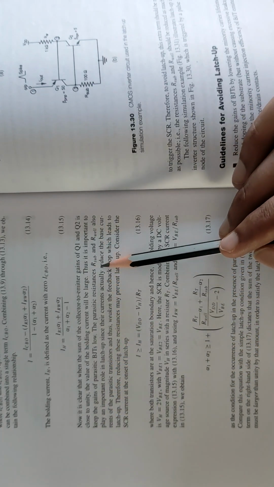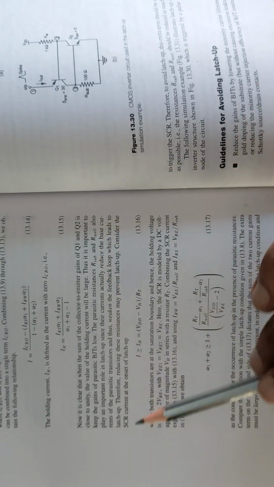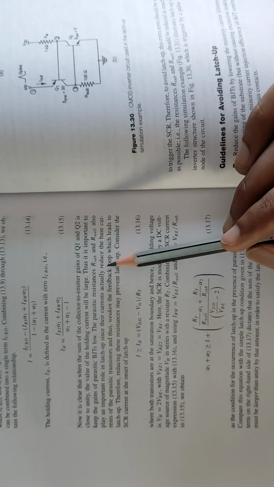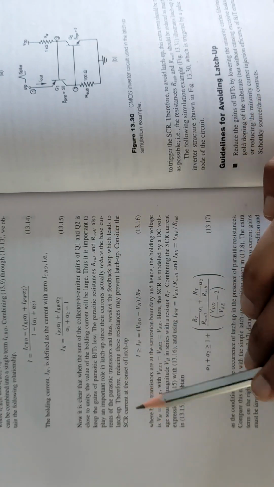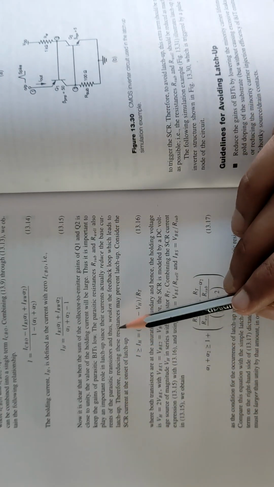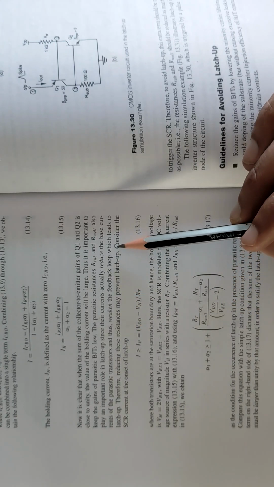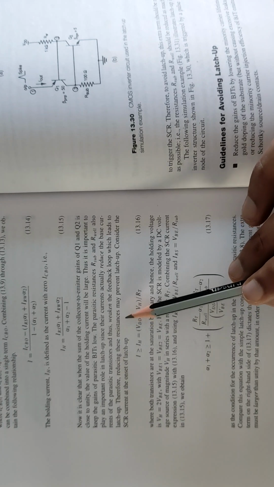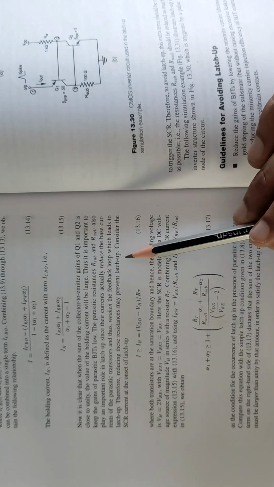The parasitic resistances R sub and R well also play an important role in latch-up, since their currents actually reduce the base currents of the parasitic transistors and thus weaken the feedback loop, which leads to latch-up. Therefore, reducing these resistances may prevent latch-up.